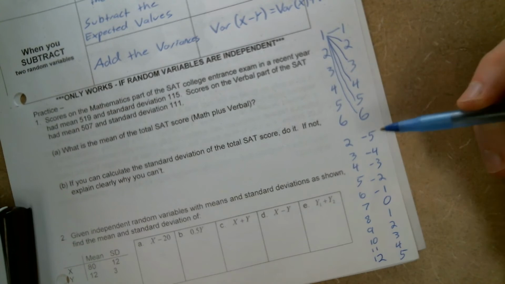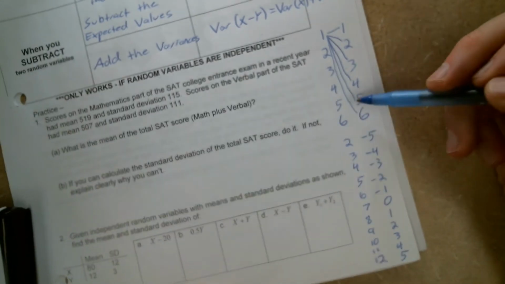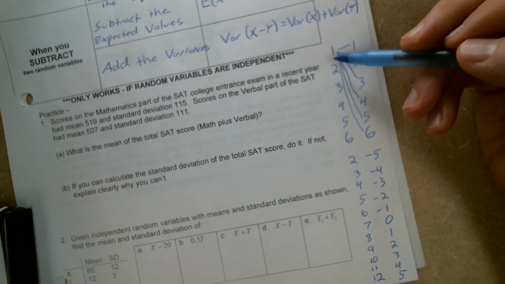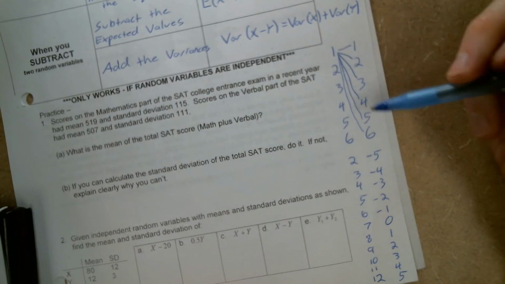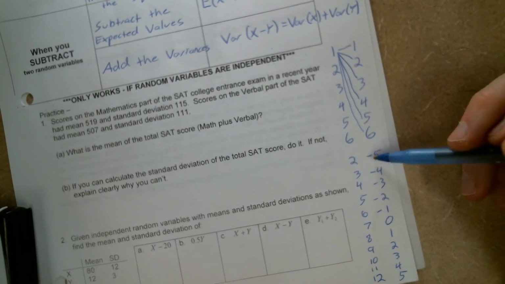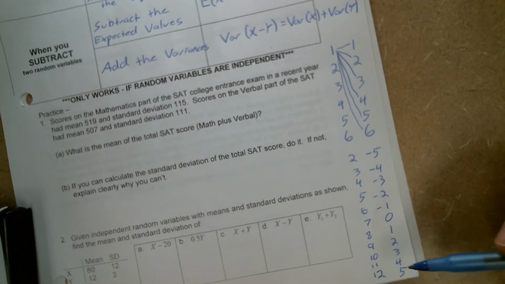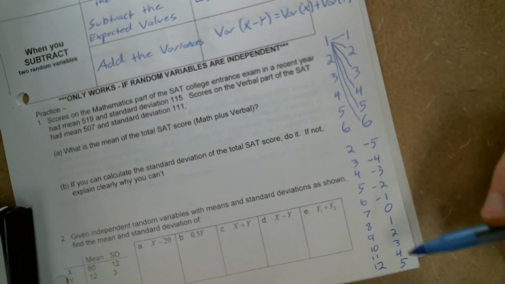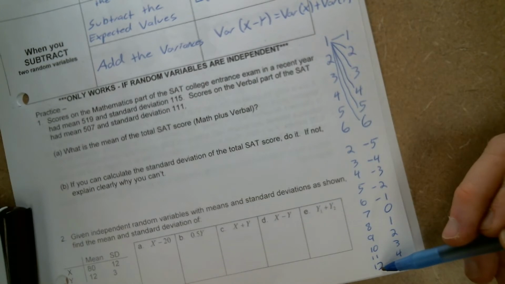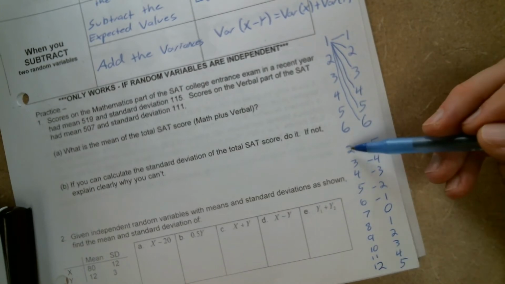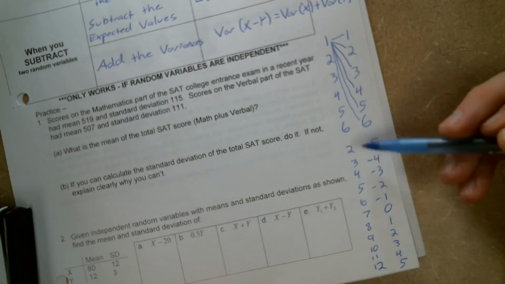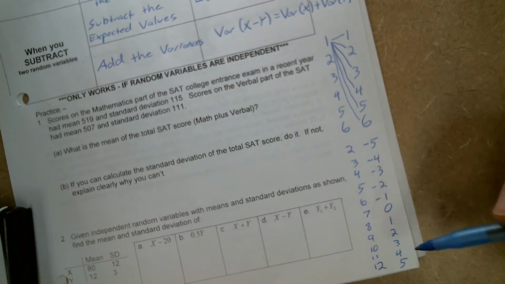So even though I'm subtracting these values, 1 minus 6, 1 minus 5, you can see the spread is increasing. And in fact, the spread is exactly the same as when I added them, right? When I added them, 12 to 2 was a range of 10. 12 minus 2 was 10, all right?